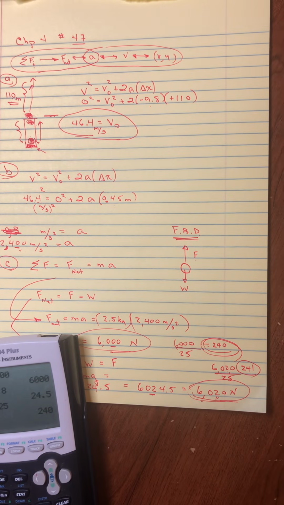And so that's a lot. You as a human wouldn't tolerate that. Your body would fall apart. But these are built a little bit stronger than your body, so they can handle such huge amounts of force in comparison to their weight. All right, hope that one helps too.